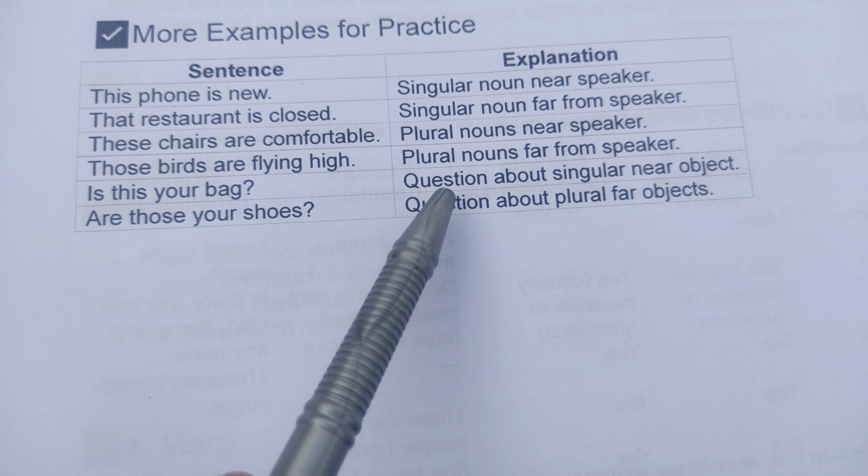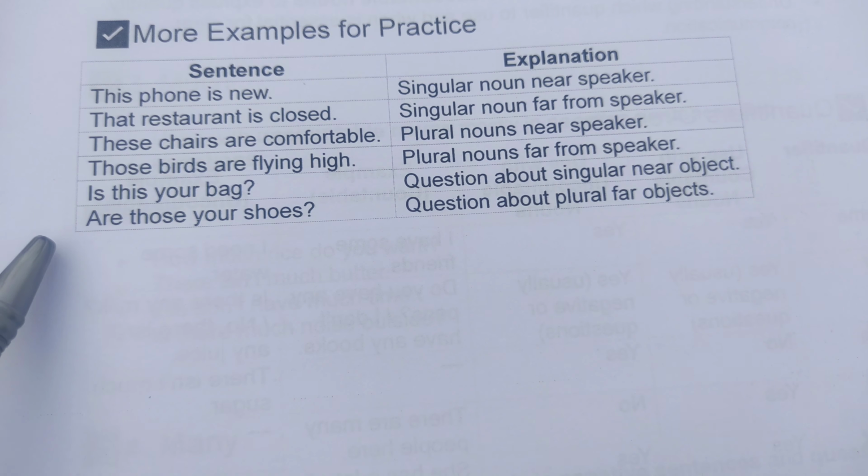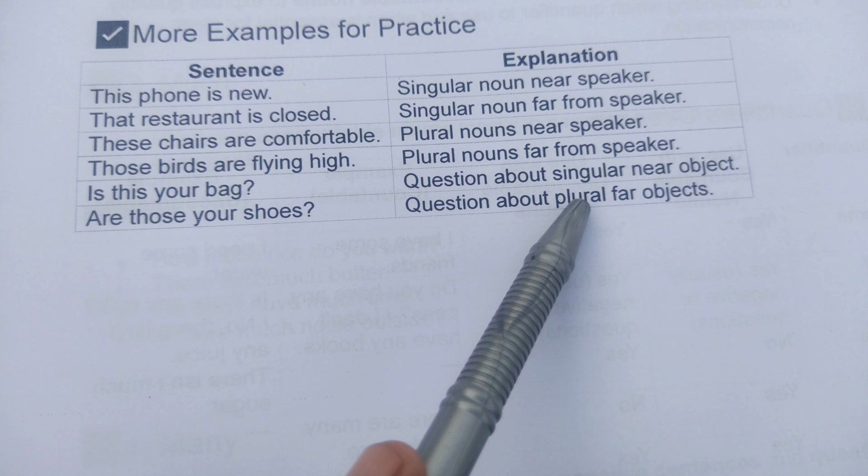Is this your bag? Question about a singular noun object. Are those your shoes? Question about plural objects.